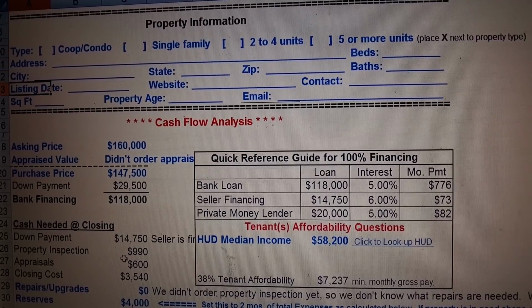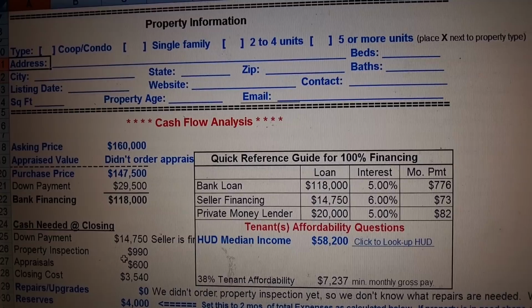Okay, and at the top is property information. Again, I left this blank because I want you to know the exact deal I have, but it gives information like the type of property, the address, as well as when it was listed, the website for the listing, the contact information with the realtor's information or the seller's information. And you always want to get the seller's information because best case scenario, you want to have a great rapport with the seller so you can sweet talk him or her, and you can get better terms that way. It has the square footage, how old the property is, and the email of the contact person.